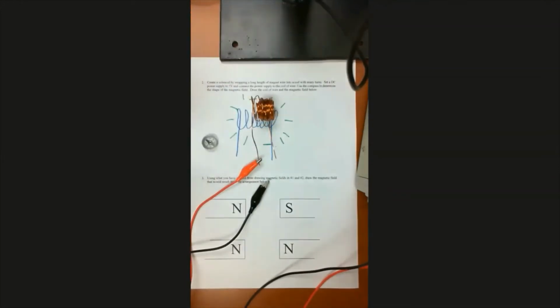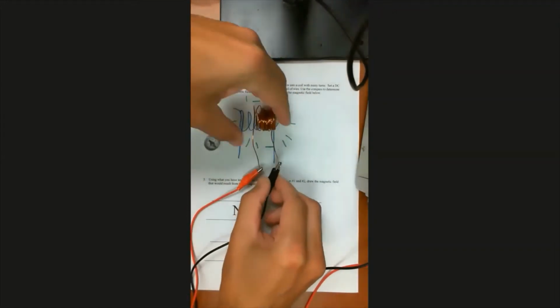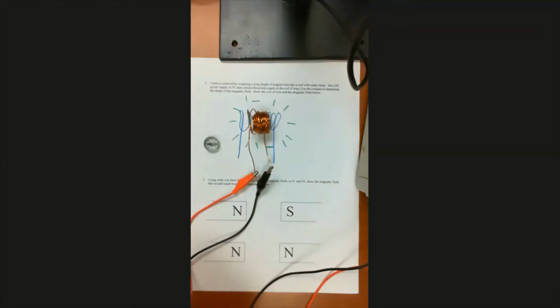It is a little bit warm. Not hot, but a little bit warm. I'm going to increase the voltage to 8 volts. All right, now I'm going to plug it in. You can see when I connected it, there was a little bit of a spark.